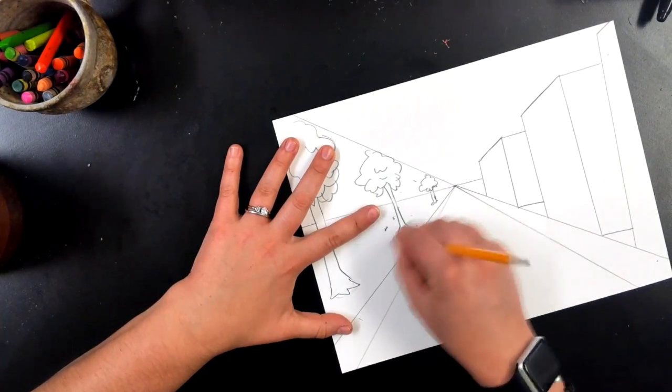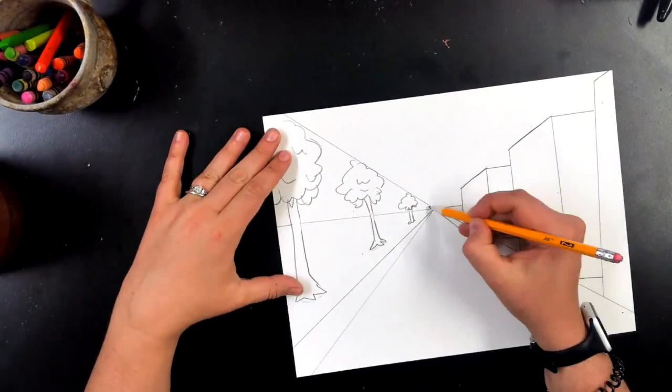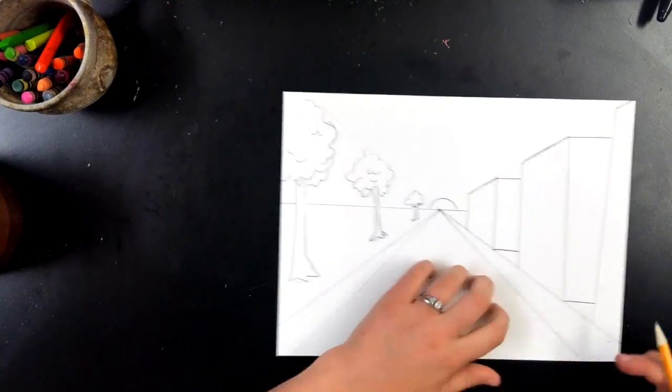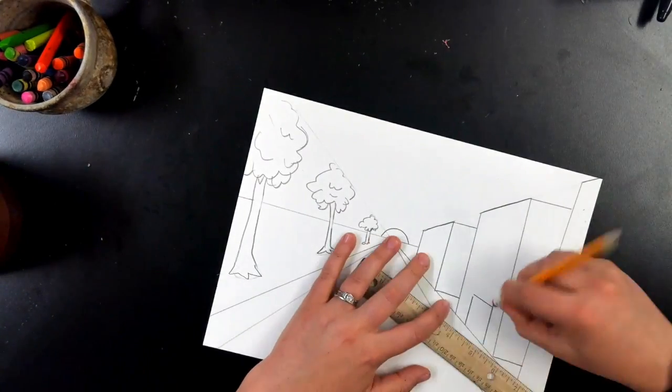So I gave you those first basic steps so you could go off and do your own, but I am going to go in and add a little bit of details like a sun and windows and sidewalk and street lines.